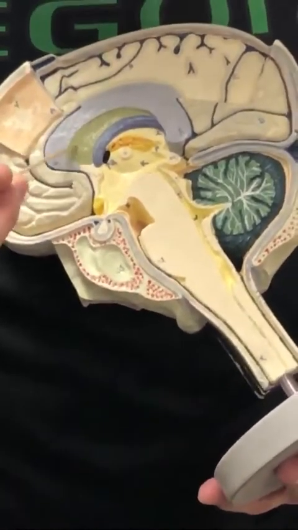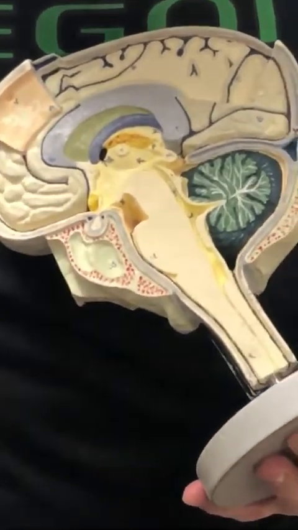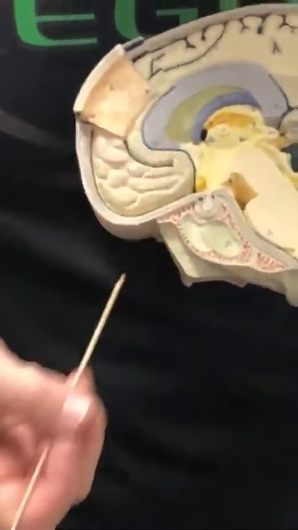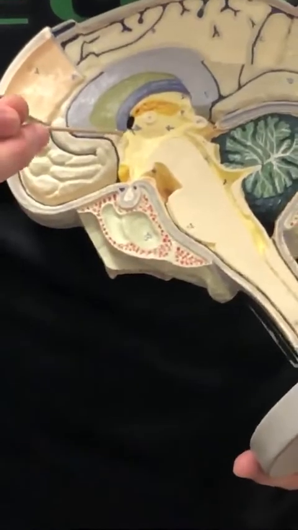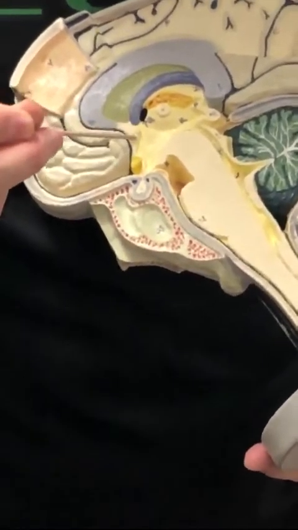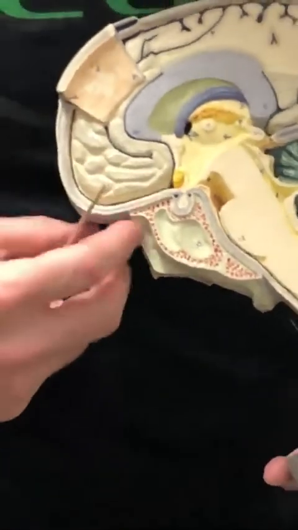This dark blue, fornix. In the green, septum pellucidum. This right here, anterior commissure.